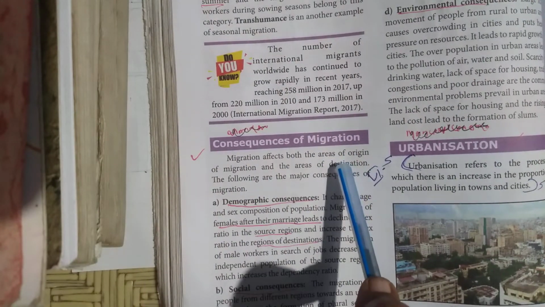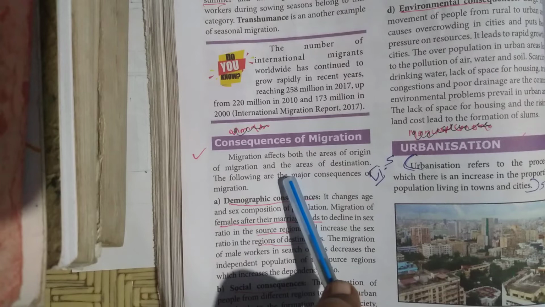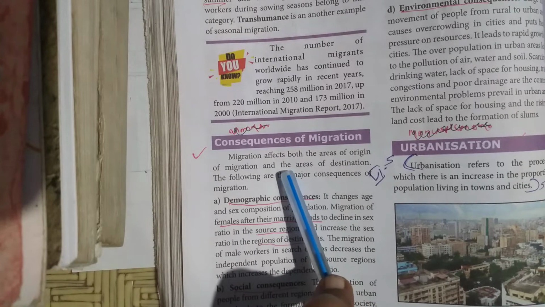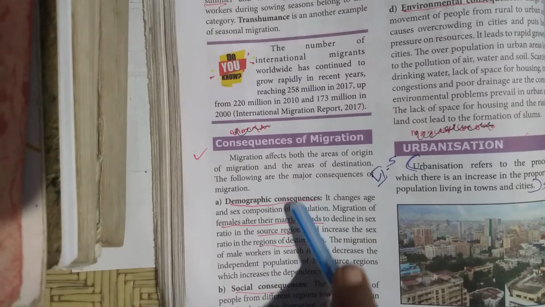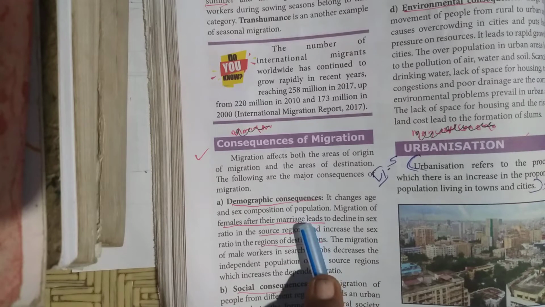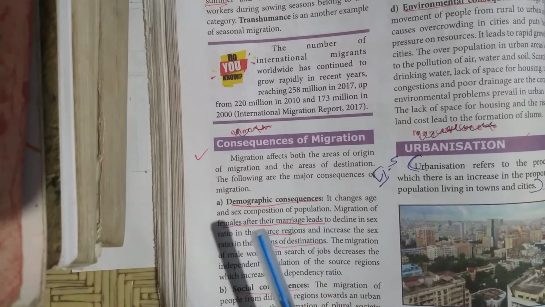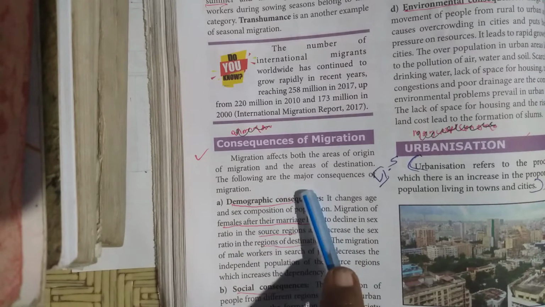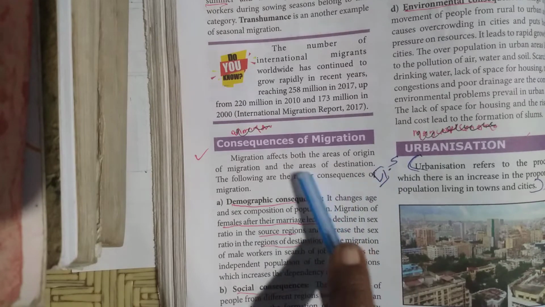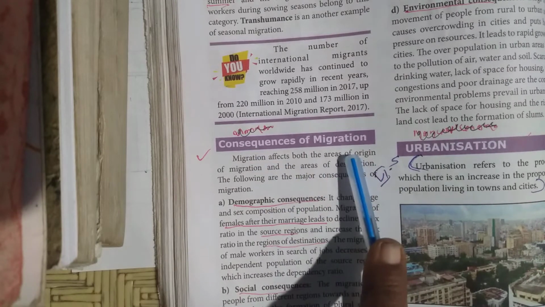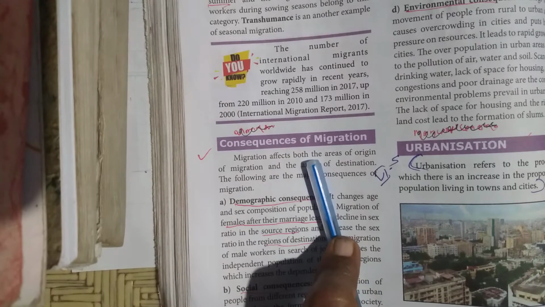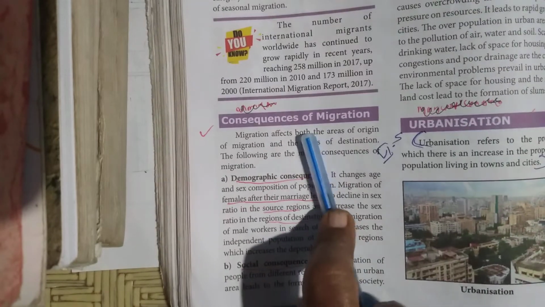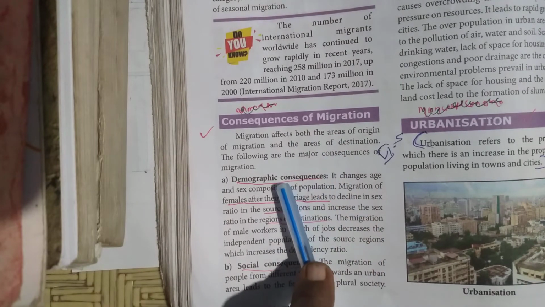Consequences of migration. Consequences means problems. What is the meaning of consequences of migration? Problem of migration. If people move from one place to another place and stay there, isn't it, that is called migration. According to the movement, we face some problems. Those problems are called consequences of migration. Consequences means problems. Okay, so now we are going to learn about the consequences of migration.